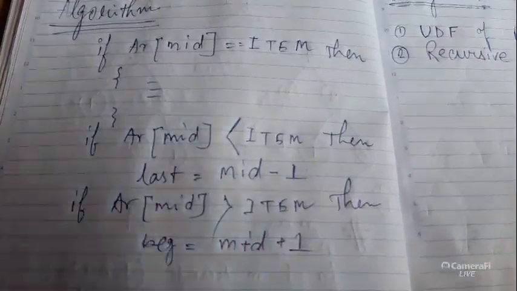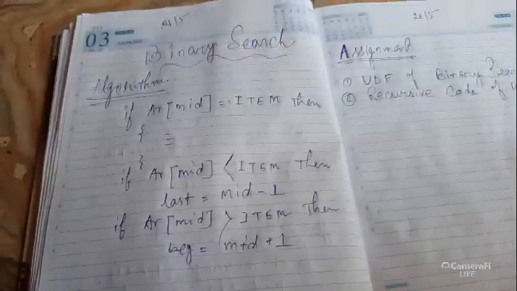So now next I will move to the explanation of binary search.